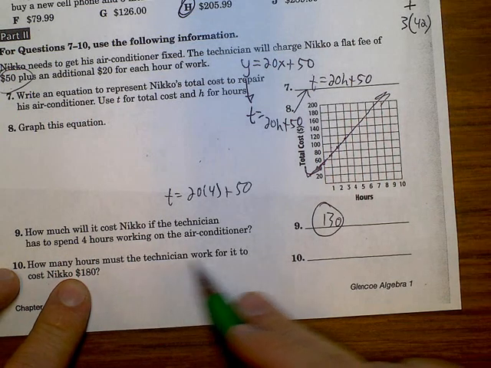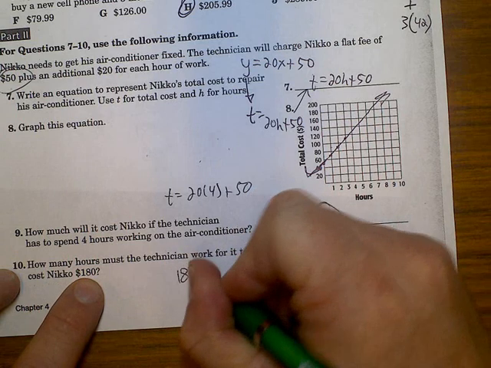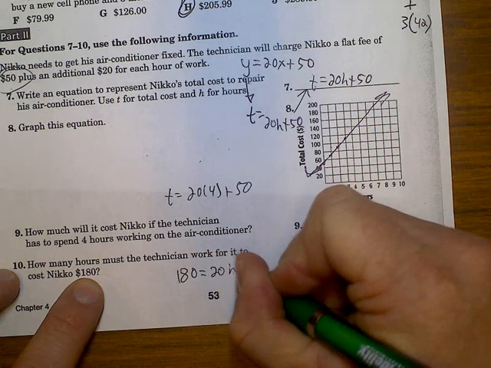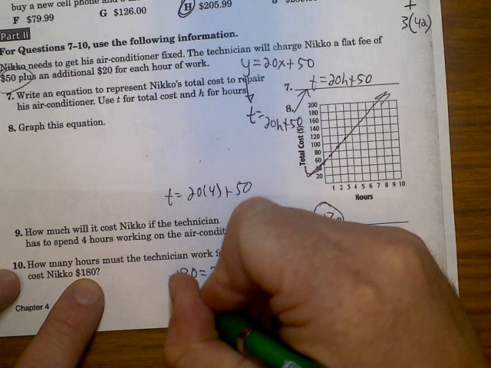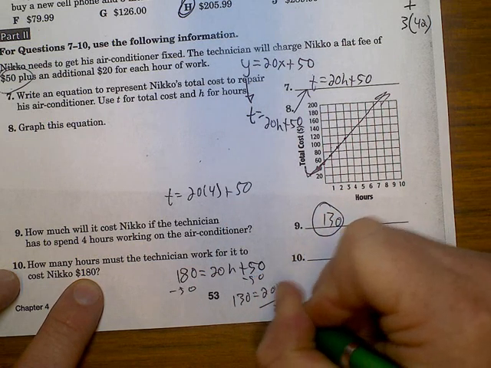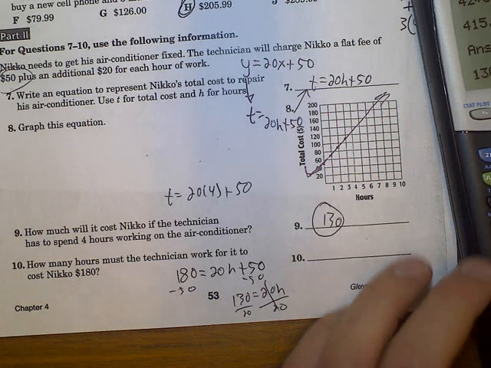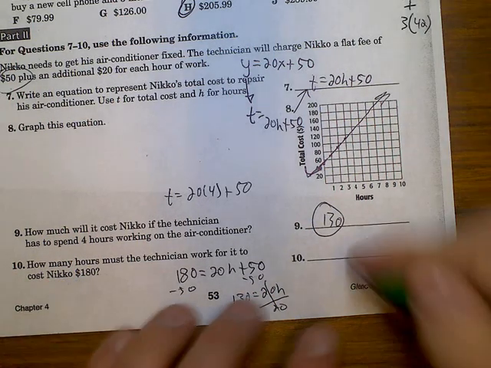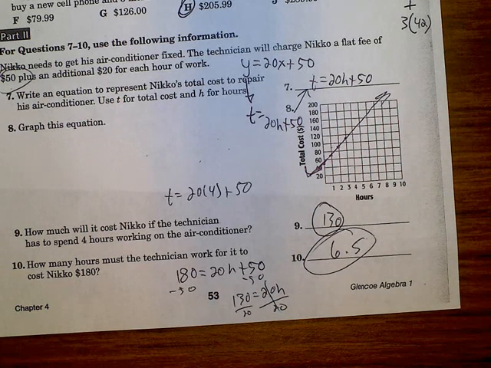How many hours must the technician work to cost Nico 180? So the total is 180, 20h plus 50. So we actually have to solve for h. I get rid of my 50, so that's 130 equals 20h, divided by 20. 130 divided by 20 gives me 6 hours and a half. 6.5 hours. And we are done.